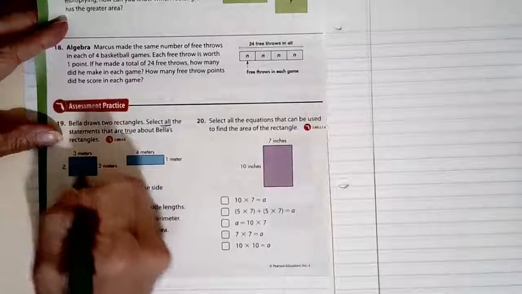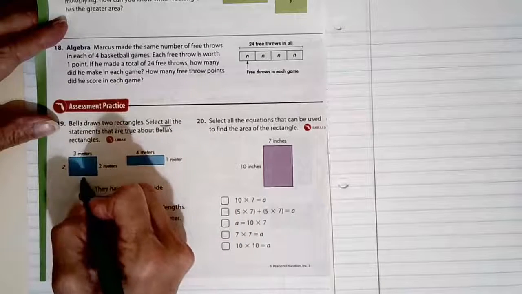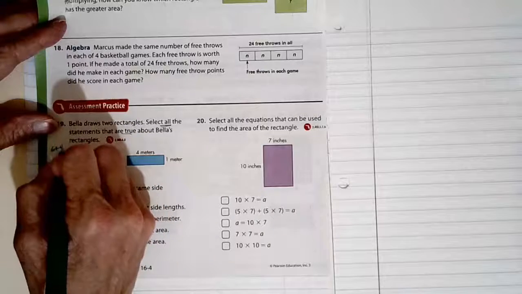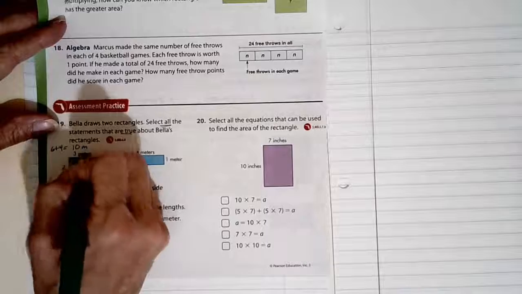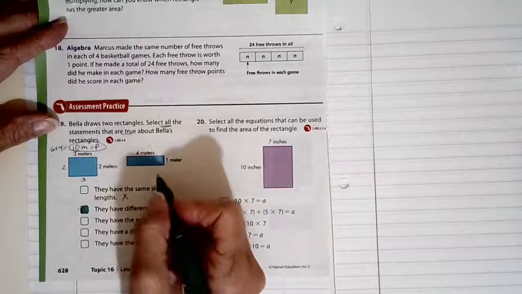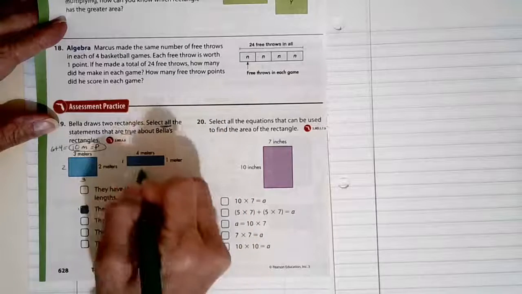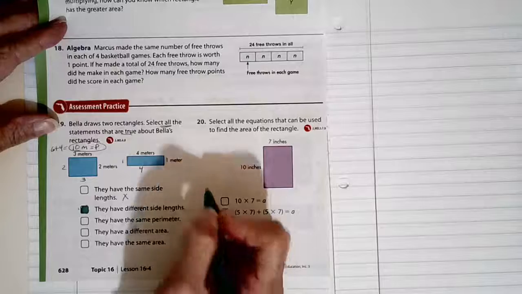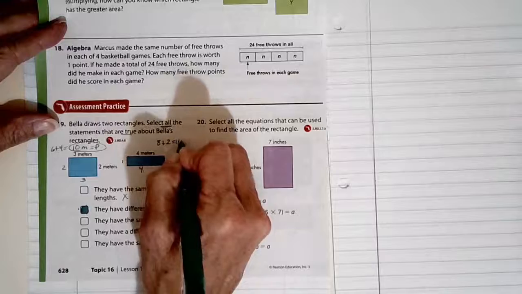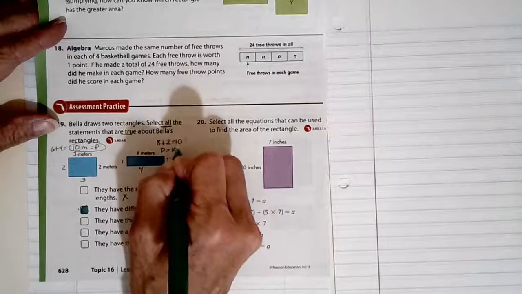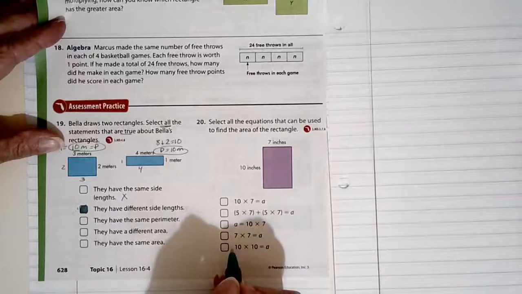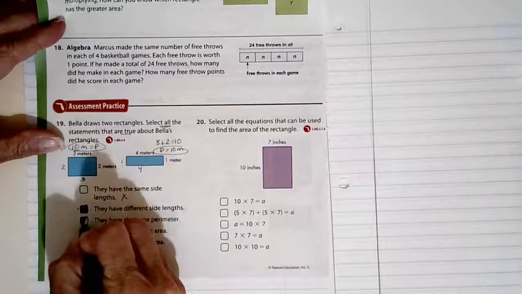So I've got 2 and 3, so 3 plus 3 is 6, plus 2 plus 2 is 4, equals 10 meters. So the perimeter equals 10 meters. Let's check out the other one. So if this is 1, we know that's 1. If that's 4, we know that one's 4. 4 plus 4 is 8, plus 1 plus 1 is 2, equals 10. Is the perimeter 10 meters the same? Yes, they are. So do they have the same perimeter? Yes, so we would fill in that space.